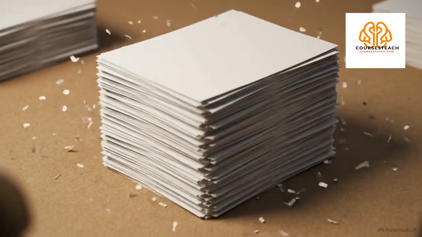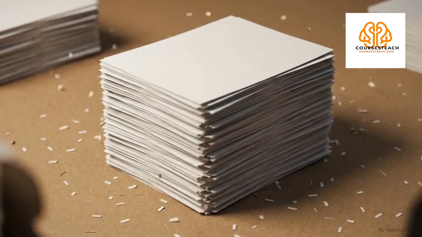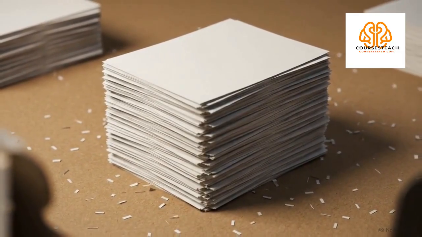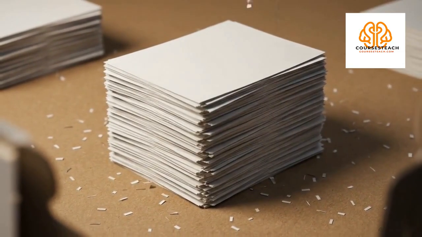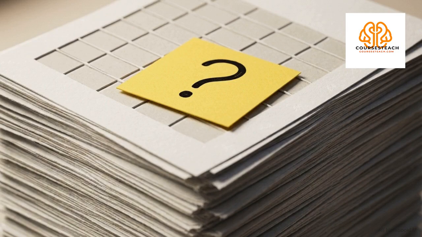Imagine it's your first day as a regional manager. The CEO walks in and drops a massive stack of employee salary records onto your desk. They want to know one thing. What does the typical employee make here?